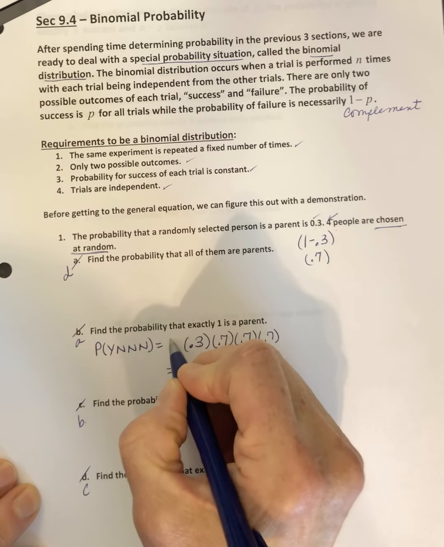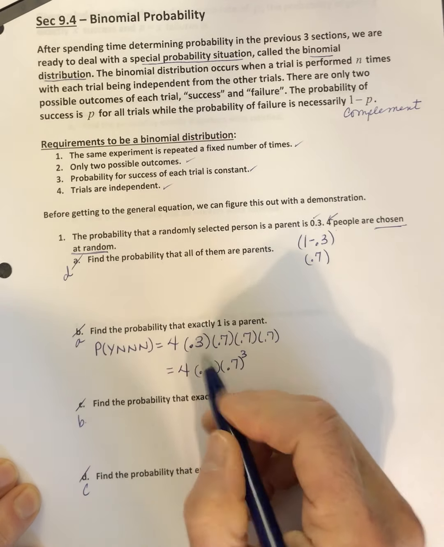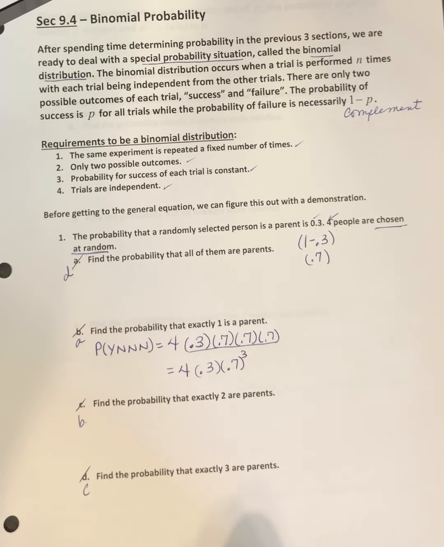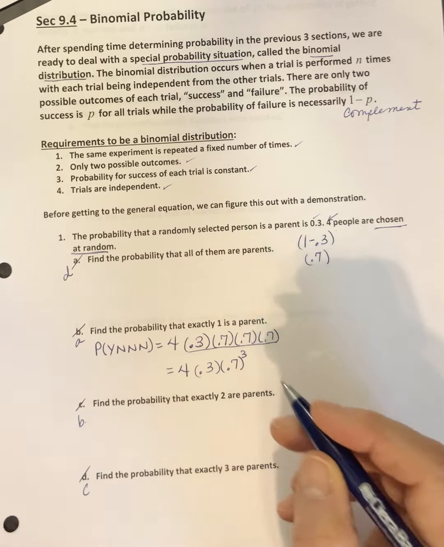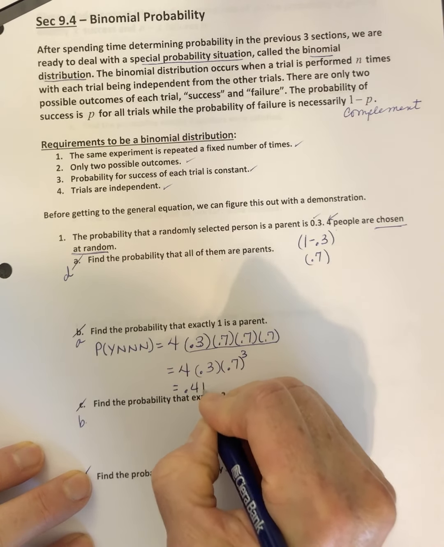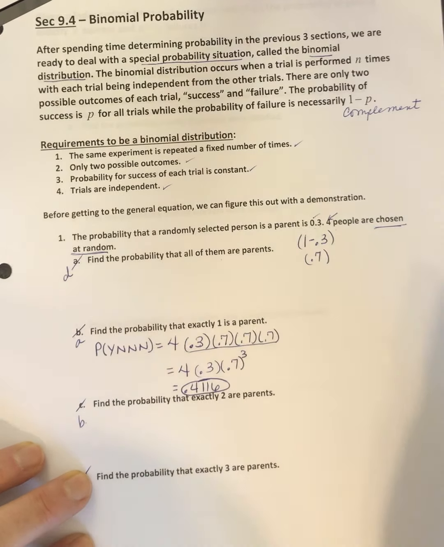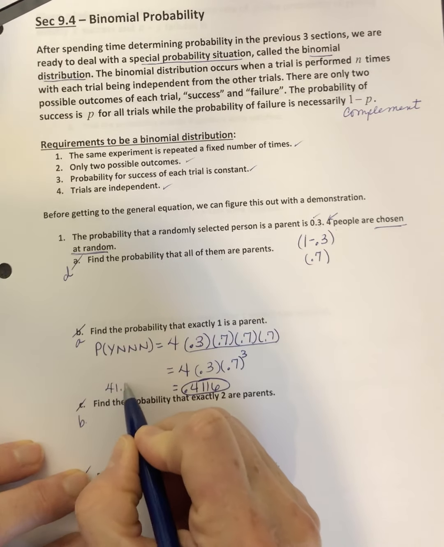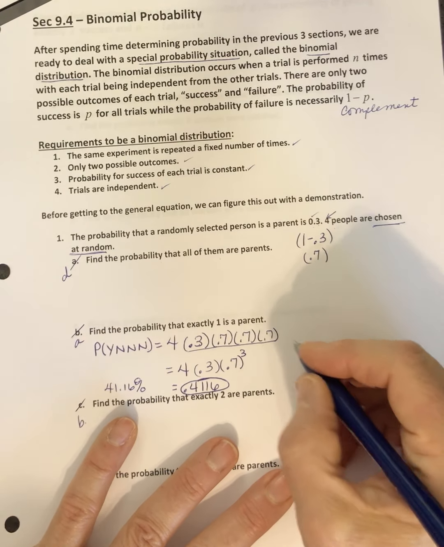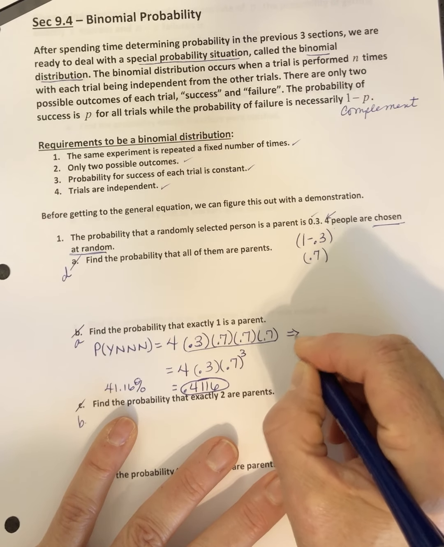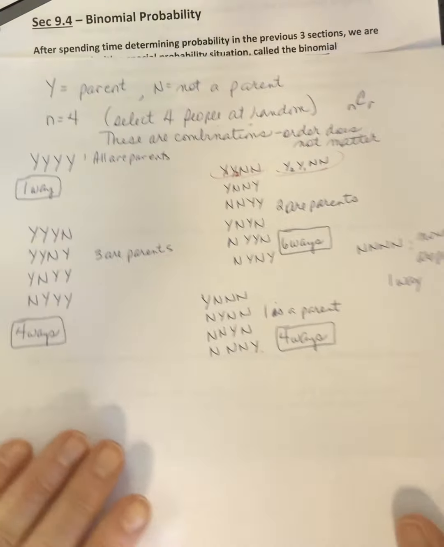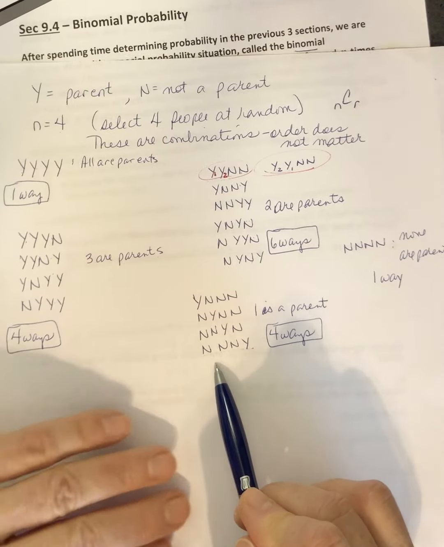So does it make sense to you that we have to multiply this probability by 4 because that thing is happening 4 times? So when we do that calculation, we're going to get 0.4116 as my probability, or we can think of it as 41.16%. Now I want to draw your attention to something. If I refine that even more, I already told you that that set of 4 right here represents a combination.